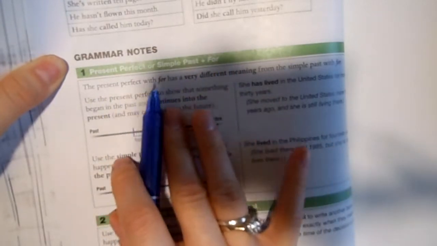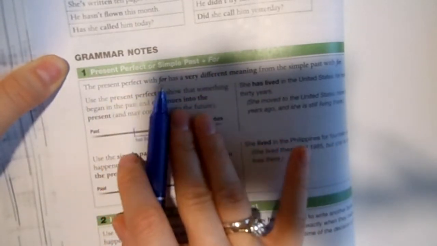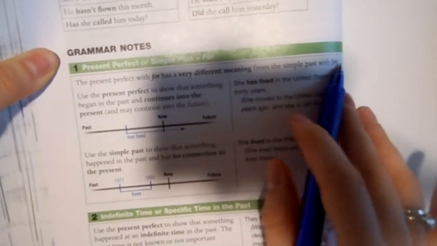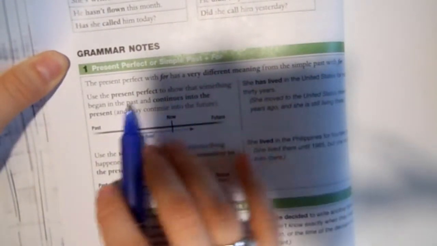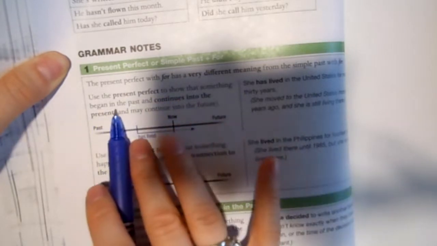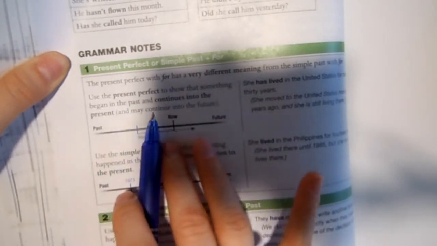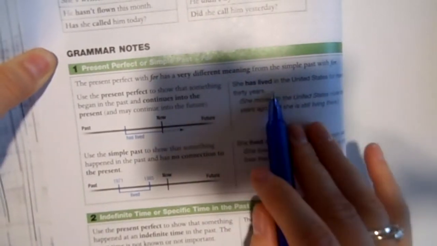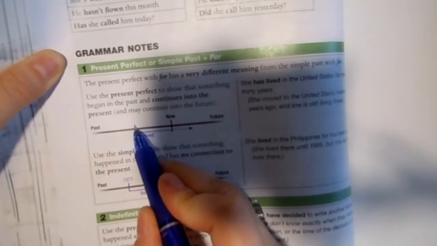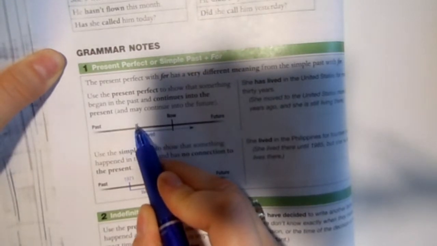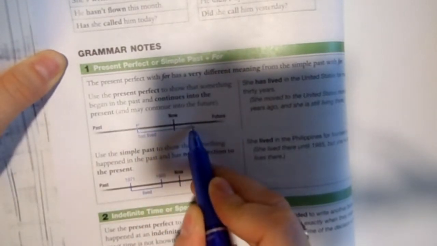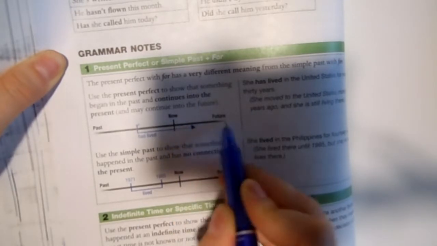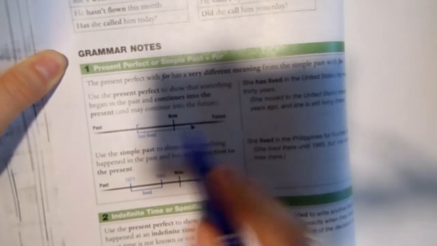It says the present perfect with for has a very different meaning from the simple past with for. Use the present perfect to show something began in the past and continues into the present and may continue into the future. She has lived in the United States for more than 30 years. So that means she moved to the United States 30 years ago, and until now she still lives there and possibly into the future. So here we have the present perfect.